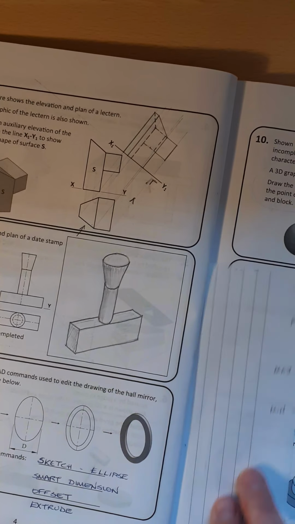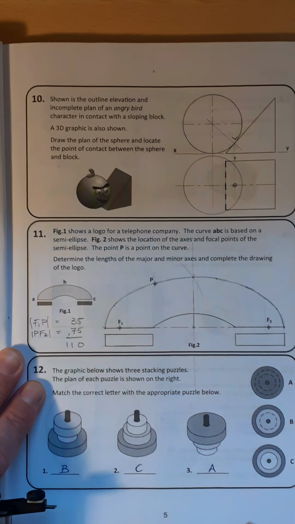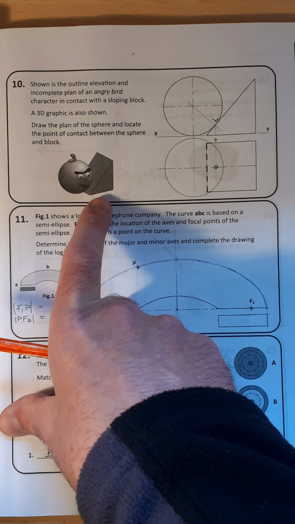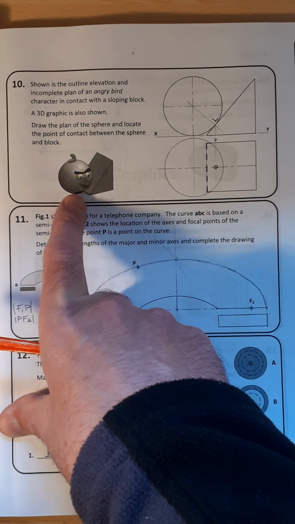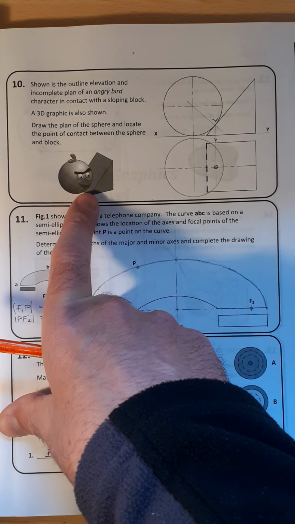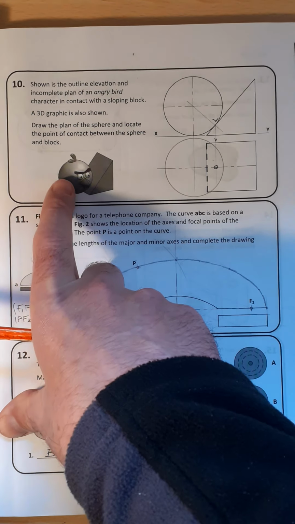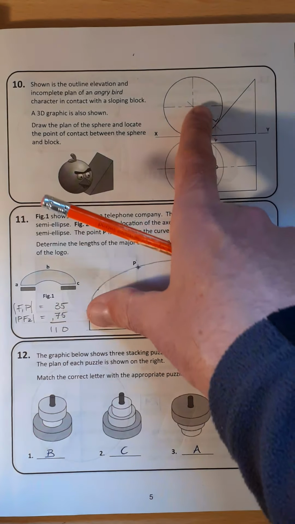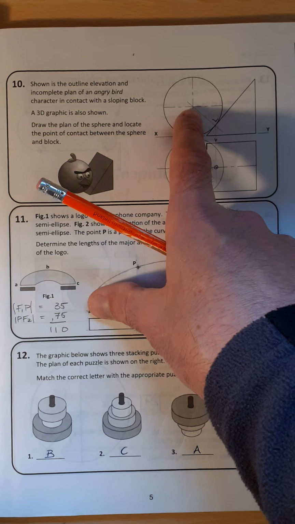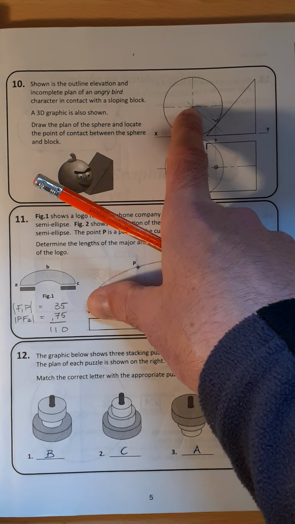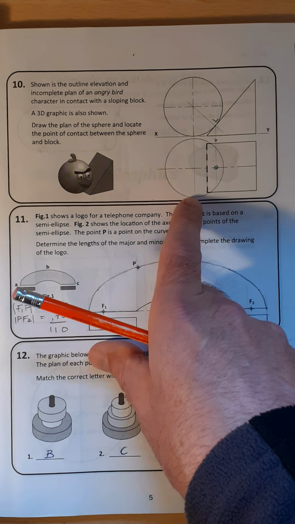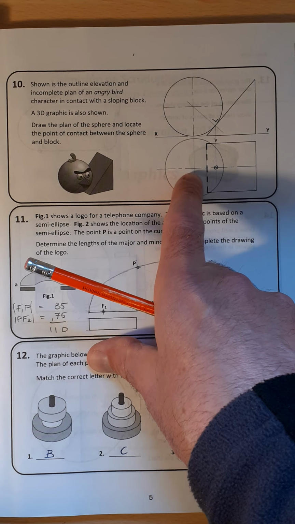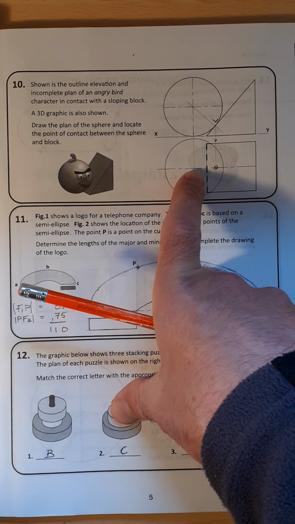Moving on to question 10. You're shown a 3D of a triangular prism there, and a sphere, and they're both touching one another. Now draw a plan of the sphere, and locate the point of contact. So there's the sphere in the elevation. So there's the center point of the sphere. So the center point of the sphere in plan is going to be directly below that. So I just drew a vertical line down, and I extended this short center line out here. And where the 2 of them met, that gives me the center point for the sphere.